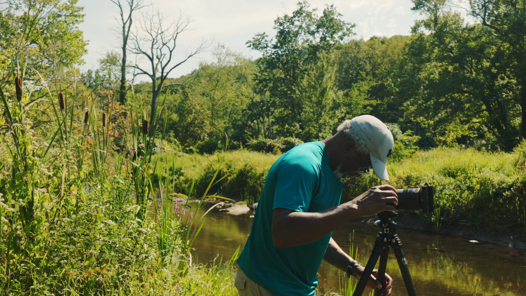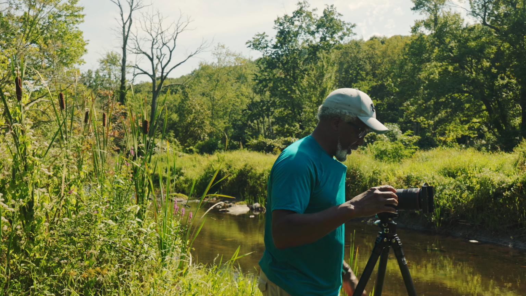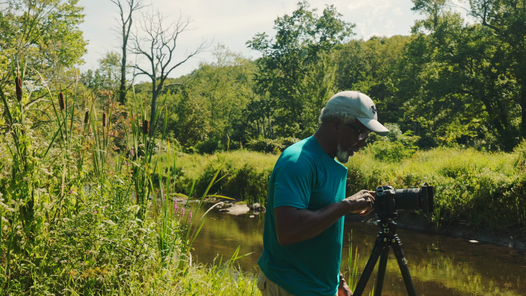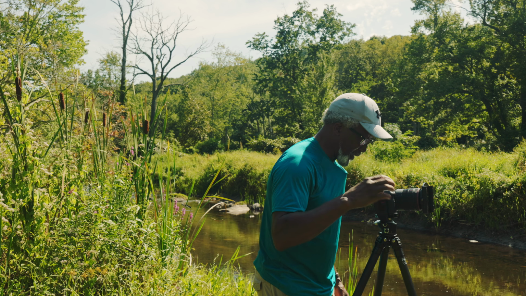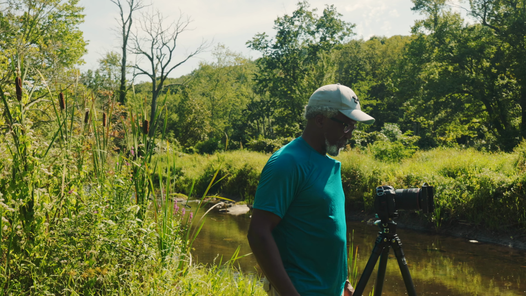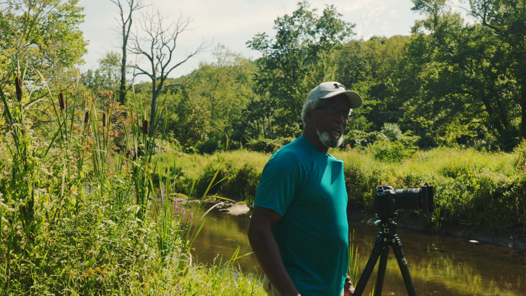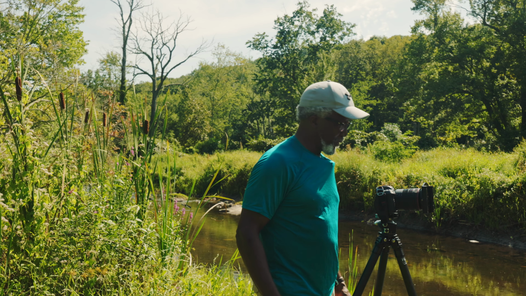All right, so ISO 100, f13, 1/5 of a second. Focus on the mid-ground. That should get me pretty much everything in focus. And I might do some verticals also. So whatever works out the best, I'm going to show you right now.